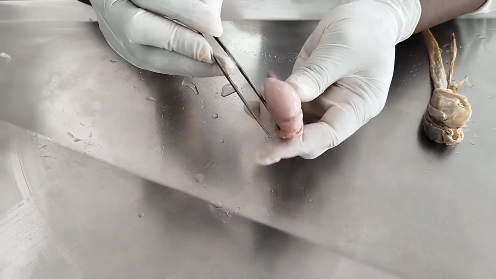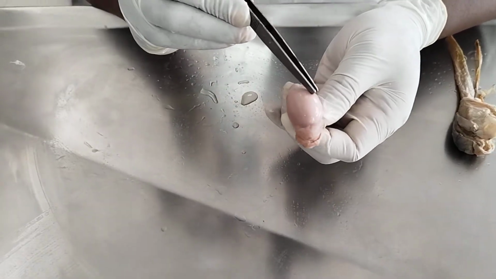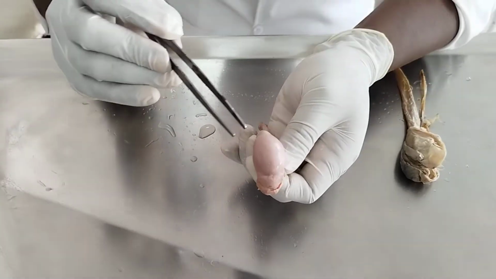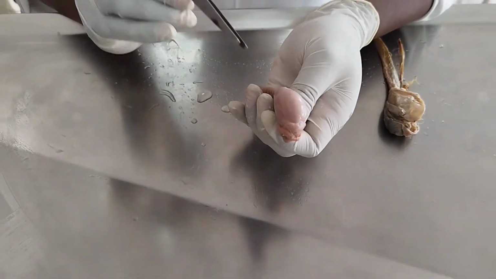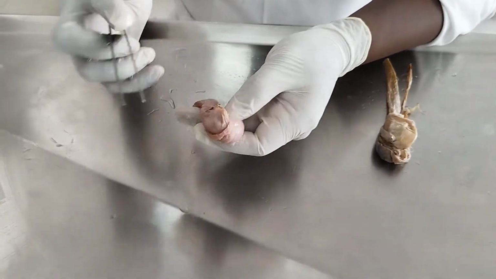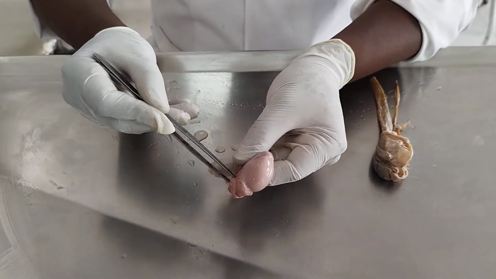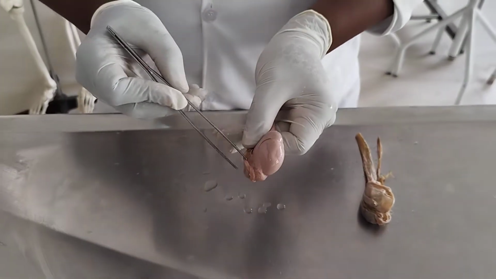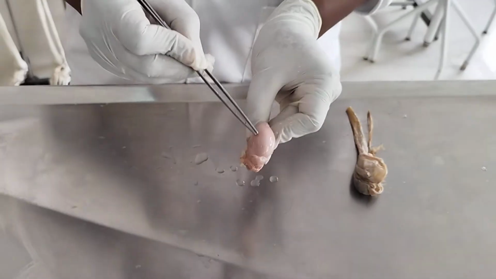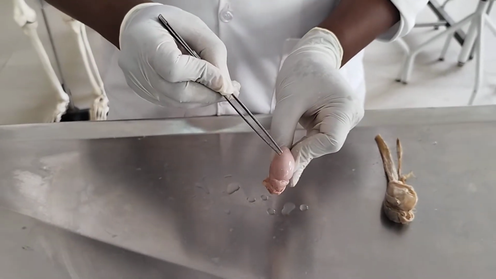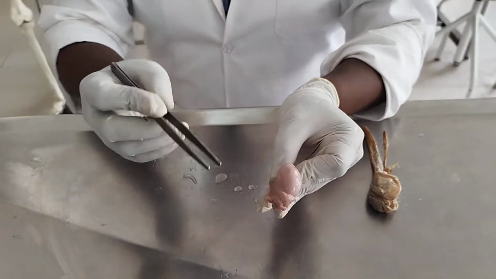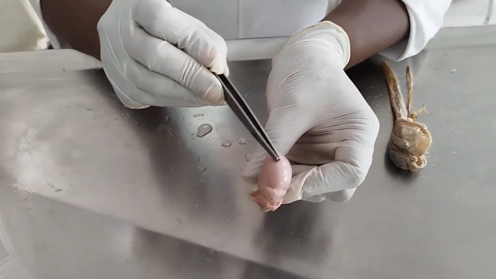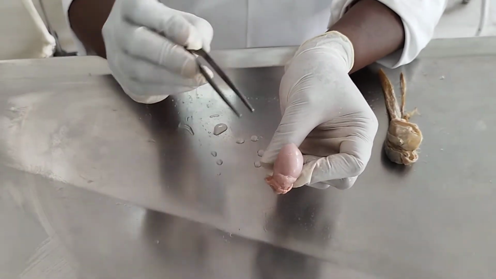The second covering is the tunica albuginea, and the innermost covering is the tunica vasculosa, which we are not seeing here. So there are two coverings visible right now. One is the tunica vaginalis, which I have removed here. The other one is the tunica albuginea. The third one, the innermost, is the tunica vasculosa. So from outside to inside you have three coverings: tunica vaginalis, tunica albuginea, and innermost the tunica vasculosa, which is not visible because that is inside.